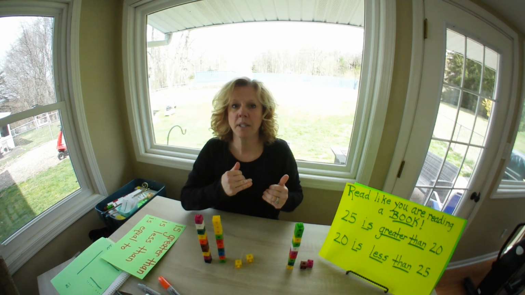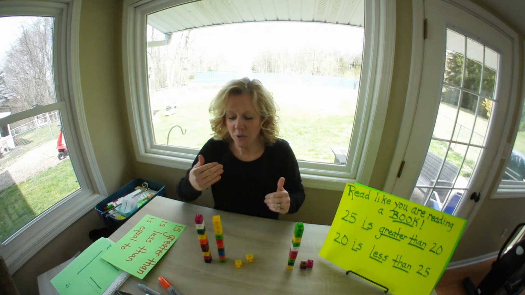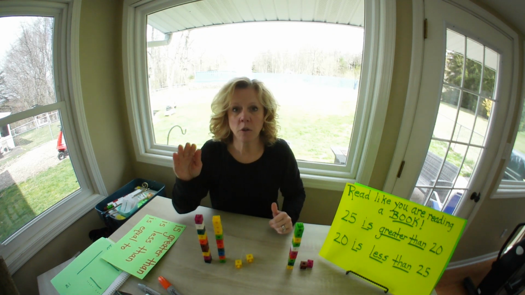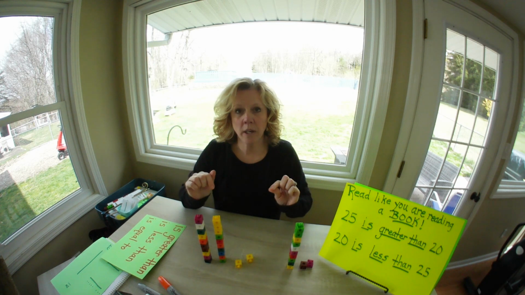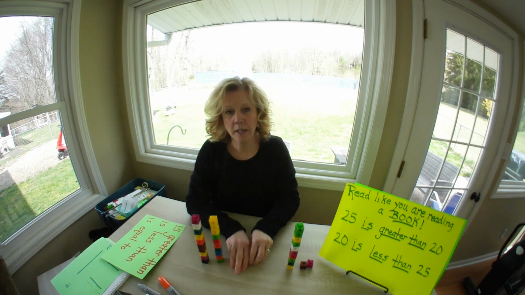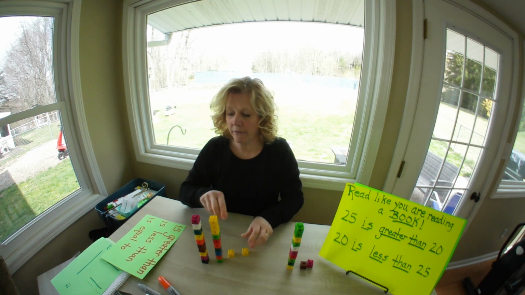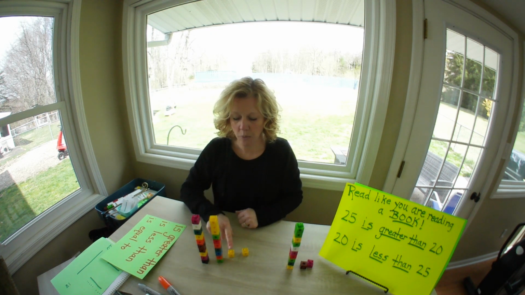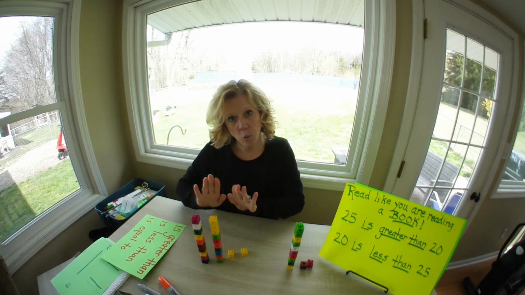You don't start the opposite way because it doesn't work that way. So what you need to do is look from left to right. We're going to take a look at some numbers right now. So I have two 10 sticks and two ones. So I have 10, 20, 21, 22. So I have 22 here.